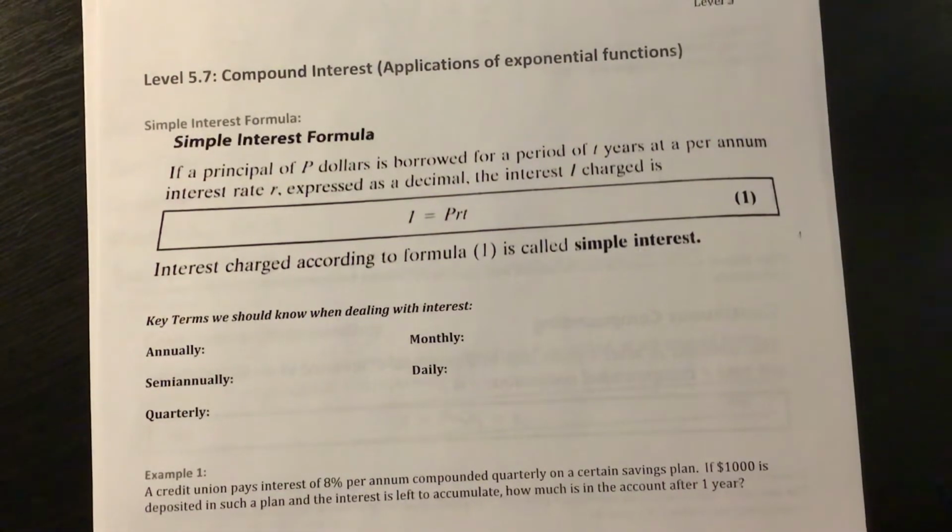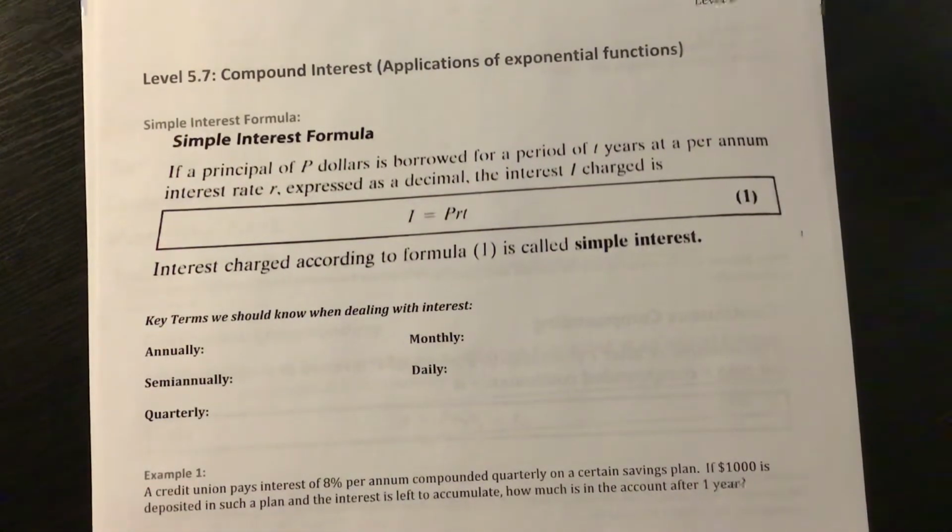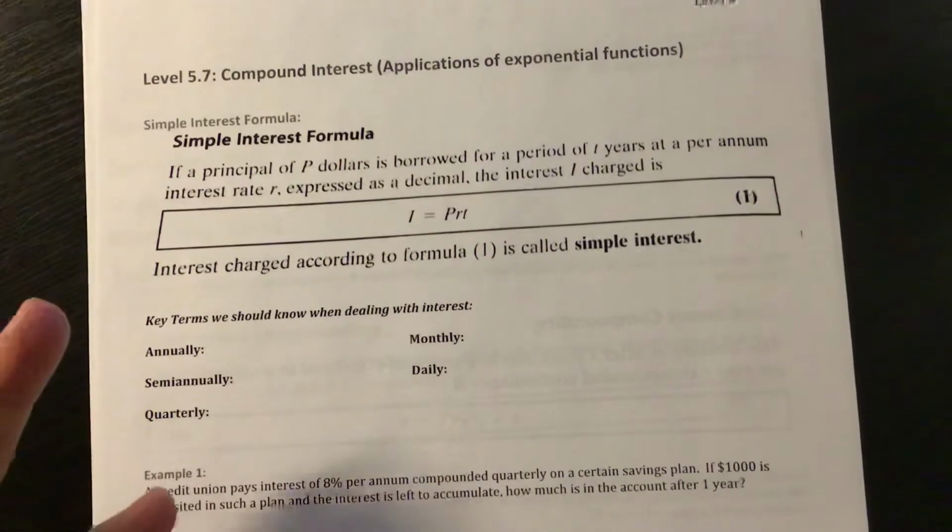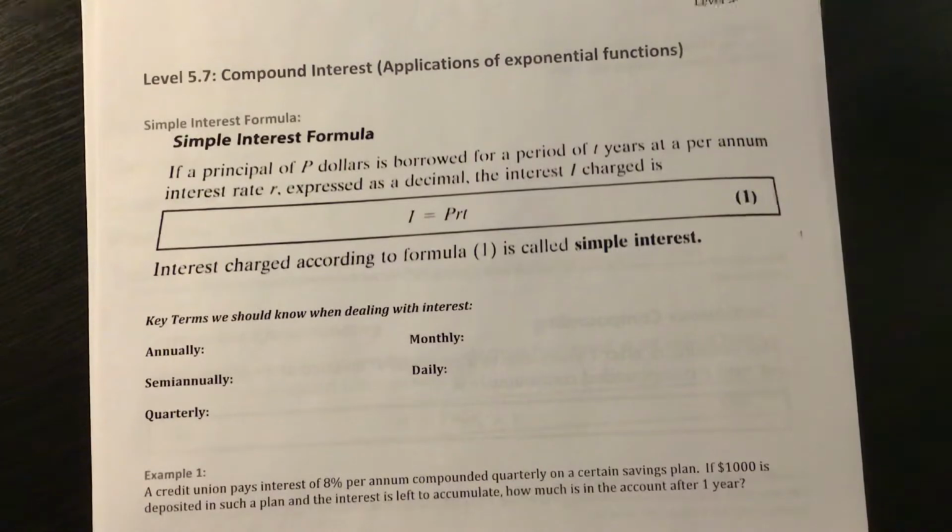All right, so after all those lessons with working with exponents and logarithms and their properties and solving equations, today we're going to look at some applications of exponential and logarithmic functions. And one area that is common that we use this in real life is when we calculate interest.